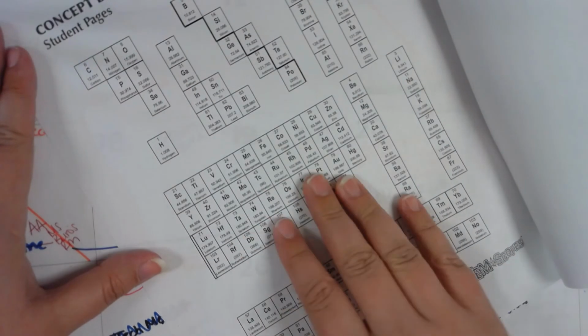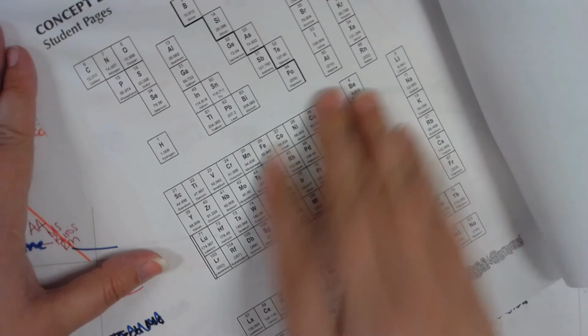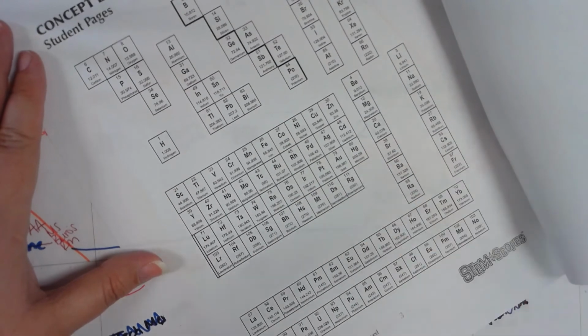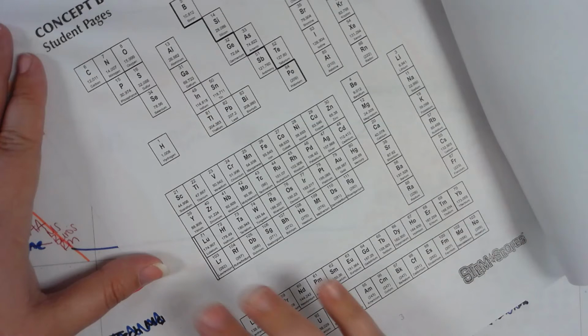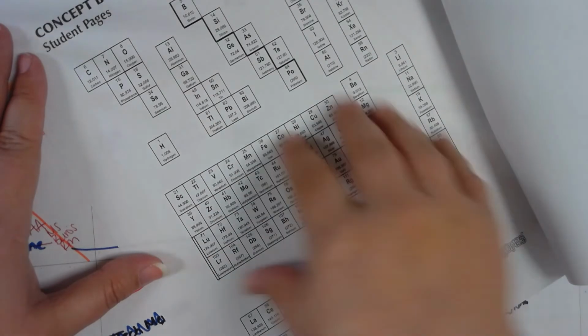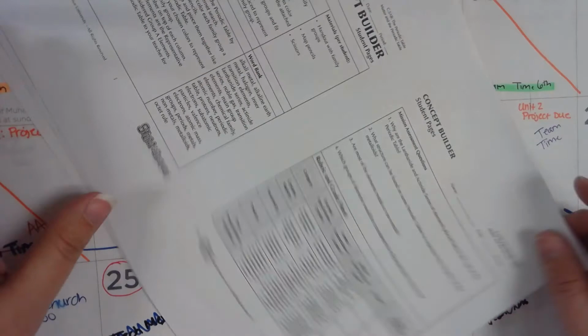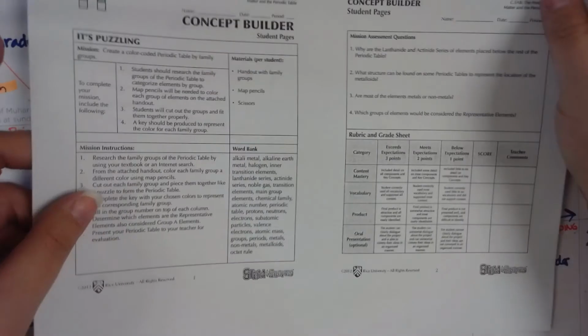After you get them colored, you're going to cut them out and then glue them, and I have glue sticks, onto a separate sheet of paper looking like a periodic table. So you're going to put the puzzle together. And then you have some questions that you're going to answer. So that's the first part of your project.